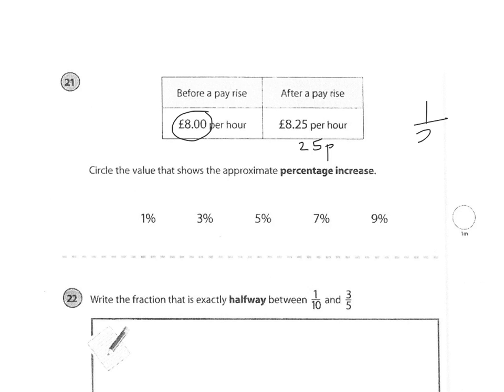So it's an increase of 1 over 32. So then I was thinking, right, okay, if I had to work out that fraction of 100%, well, 32 goes into 100 roughly 3 times.